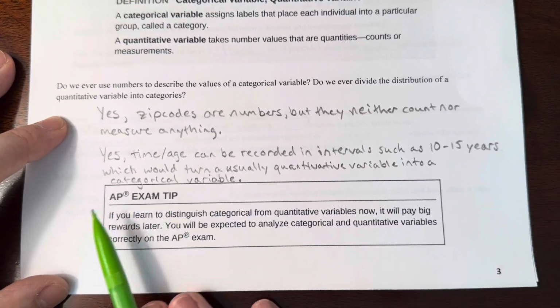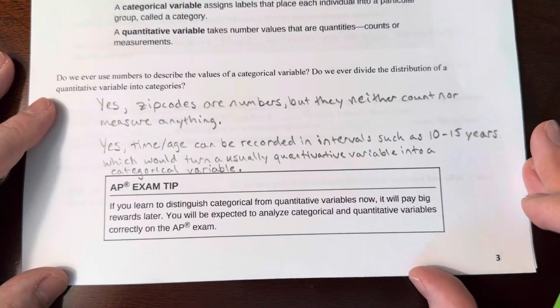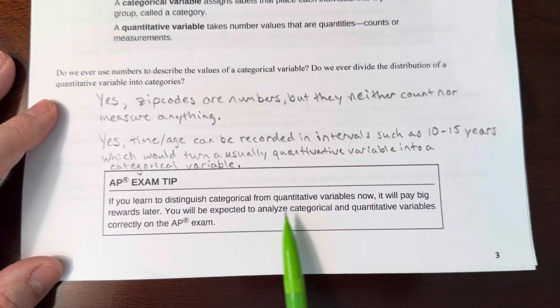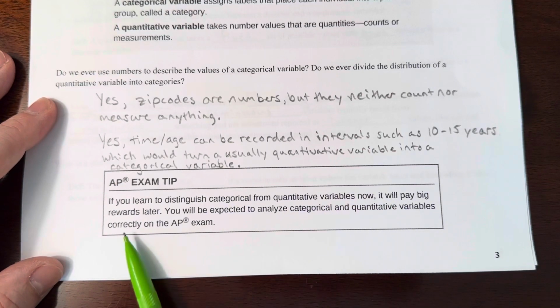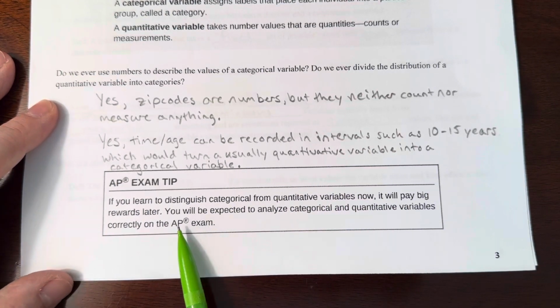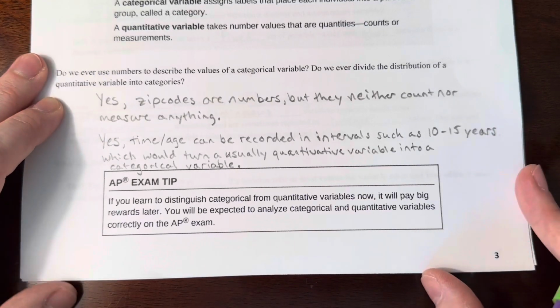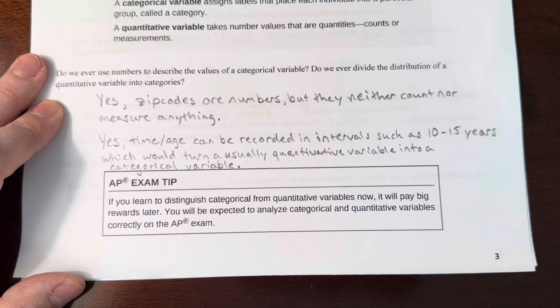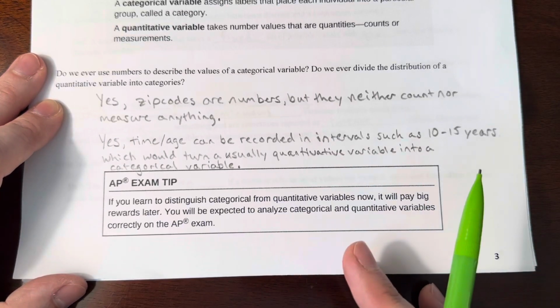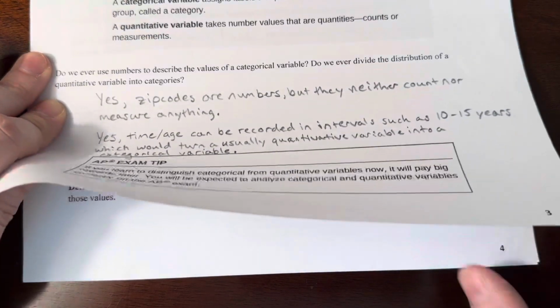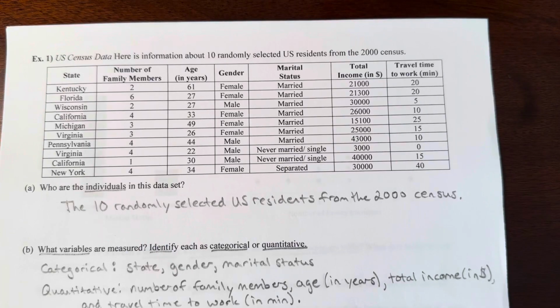And an AP exam tip for you. If you learn to distinguish categorical from quantitative variables now, it will pay big rewards later. You are going to be expected to analyze categorical and quantitative variables correctly on the AP exam. And the thing that you need to know is that those two types of variables have different approaches to how we analyze them. Okay, let's go ahead and start taking a look at that.